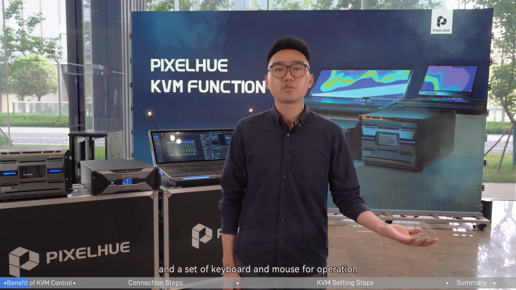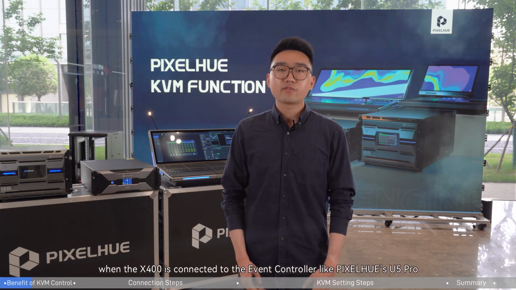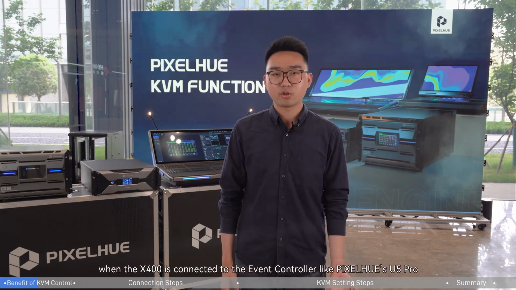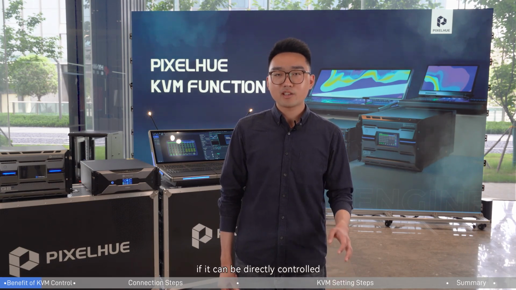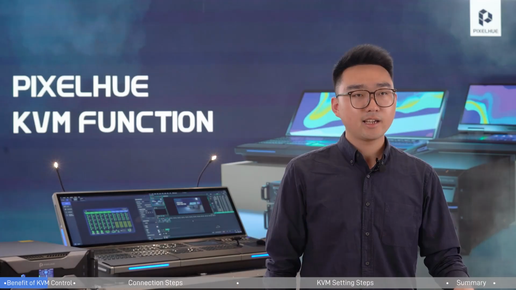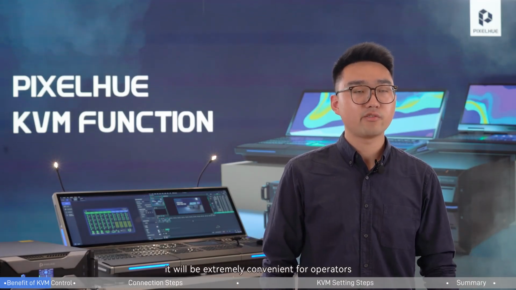Today, I will walk you through the KVM control function on U5 or U5 Pro event controller. When using a media server like Pixel's X400, it often requires an external monitor and a set of keyboard and mouse for operation. However, when the X400 is connected to the event controller like Pixel's U5 Pro, if it can be directly controlled by the event controller's screen and keyboard and mouse, it will be extremely convenient for operators.